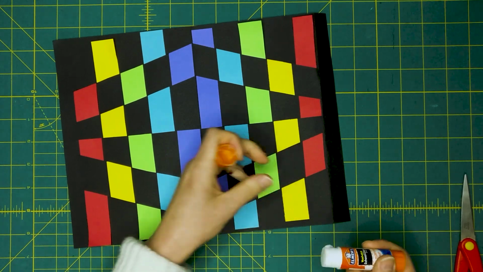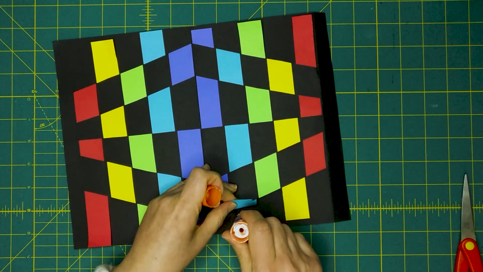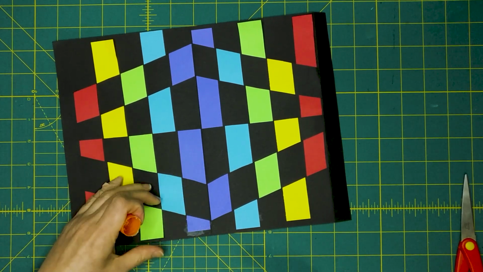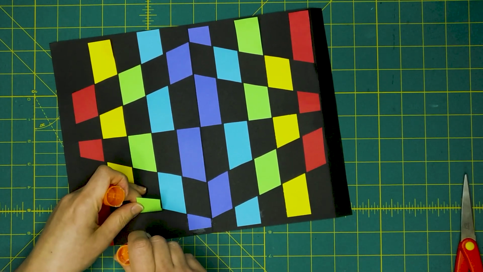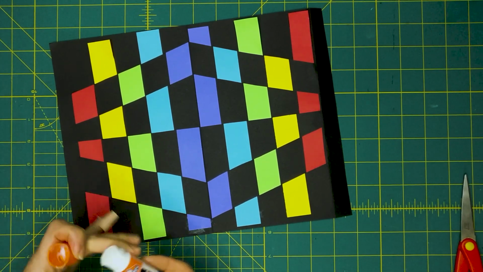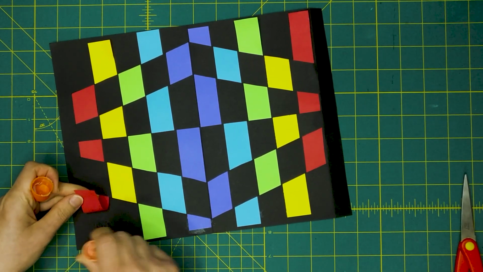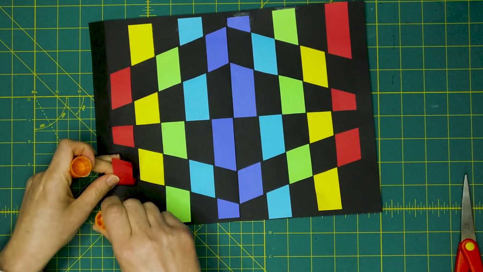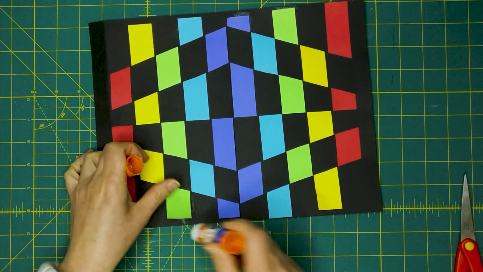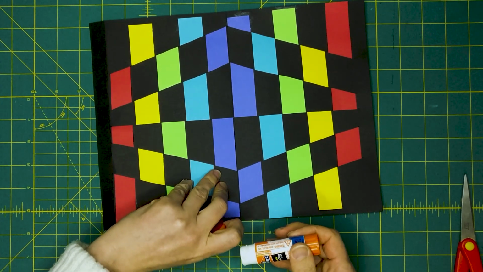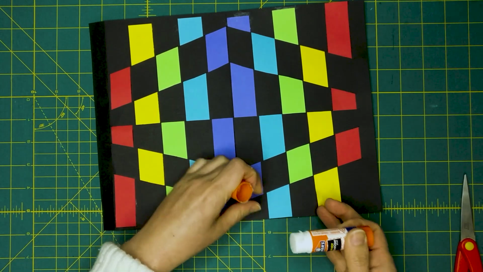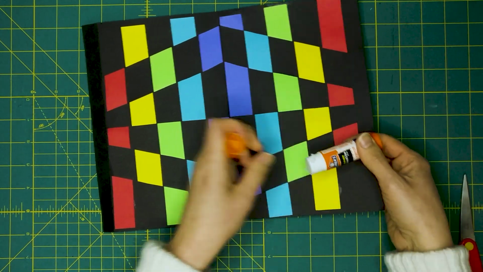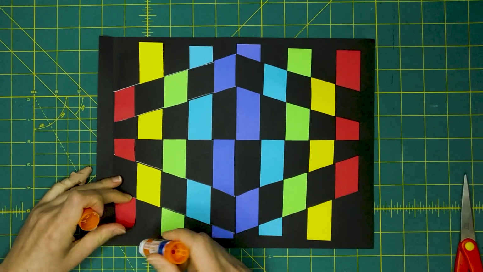And so on each side, I'm just going to take my glue stick and go under the edge like that. And I'll flip it over so I can do the back side as well.